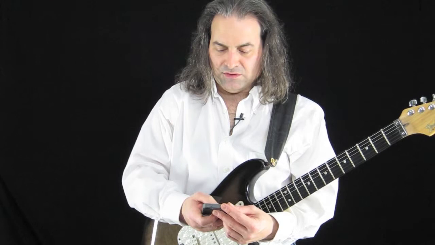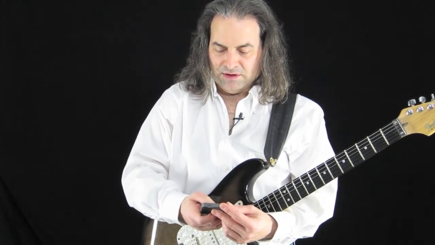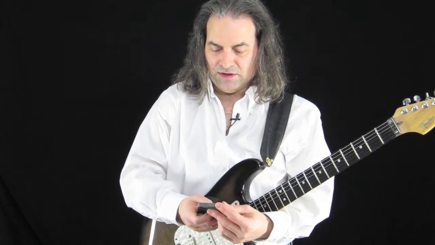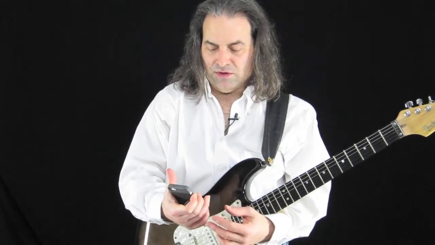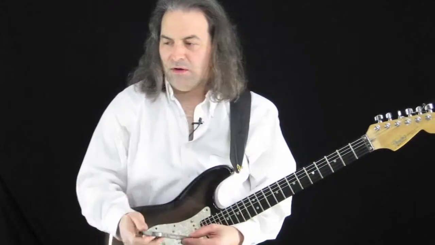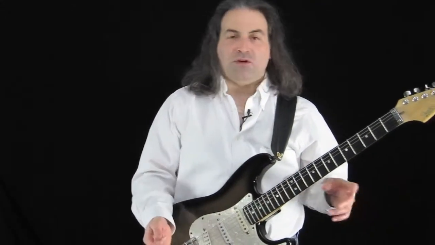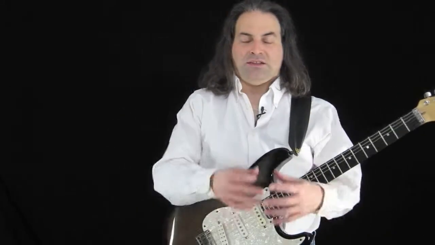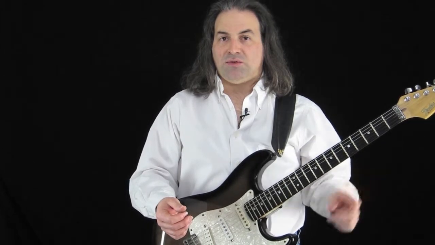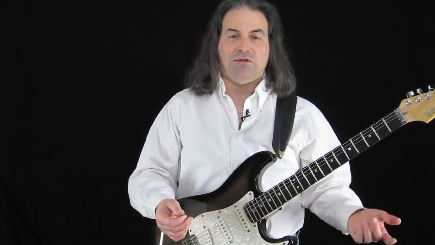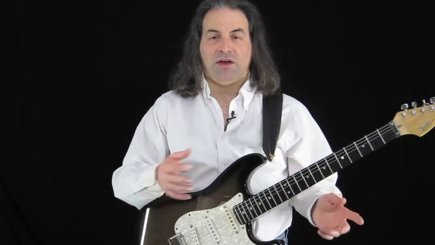And what I like to do, what I suggest to students, is to put your metronome on 40, and this is the second step, and you're going to play on the first click, switch on the second click so that you can play on the third click. Okay, so you have one to play on, and then another one to switch, and then you play again.